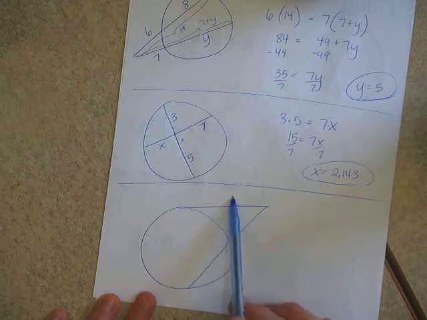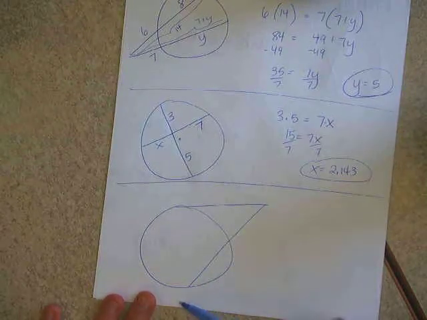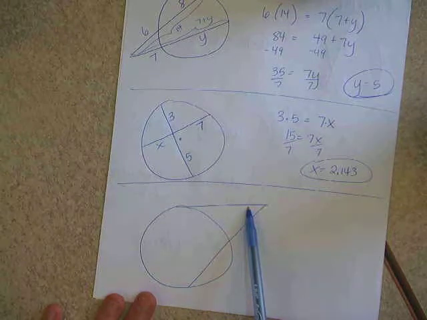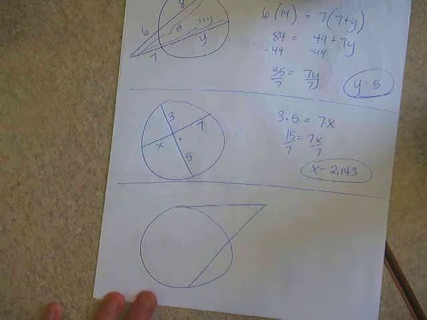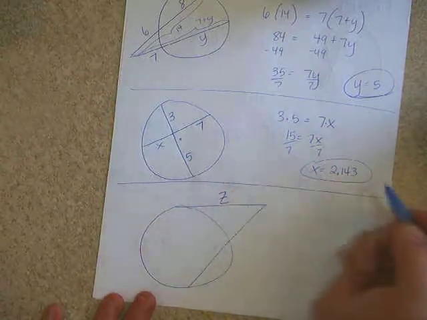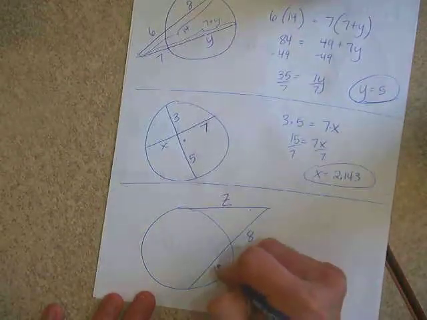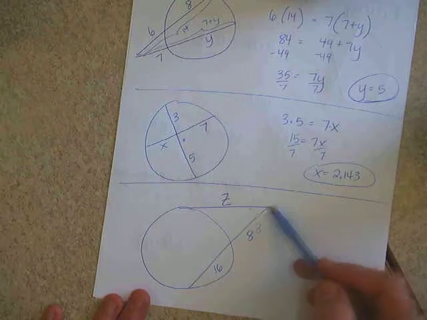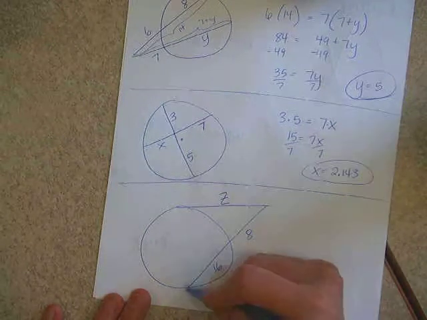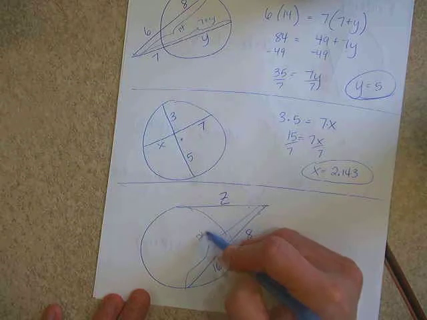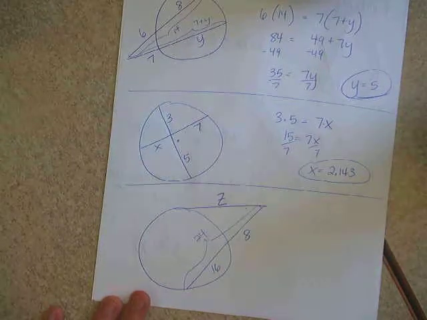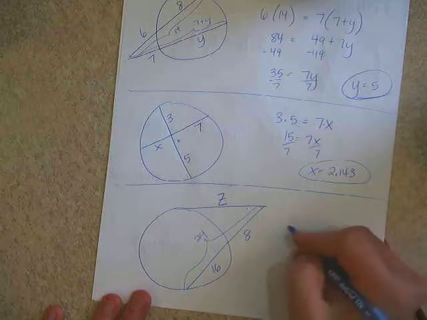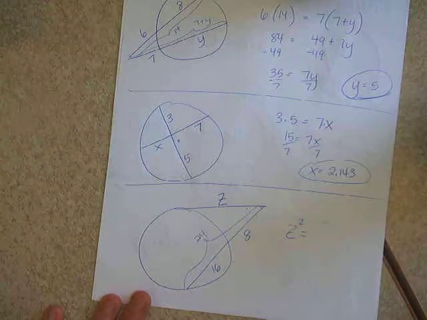All right, and the last one we're going to do is a secant and a tangent. Now keep in mind, if this is the number, you're going to have to distribute. If this is the variable, you're going to have a variable squared. So we're going to actually do one with a variable squared. Again, you might want to make a note of what the whole segment is.